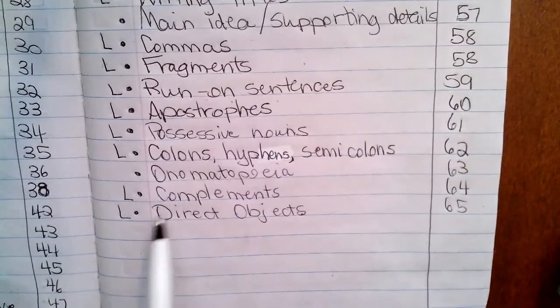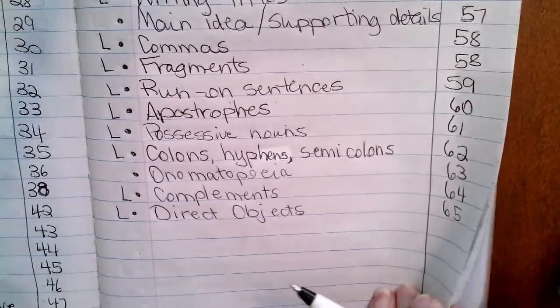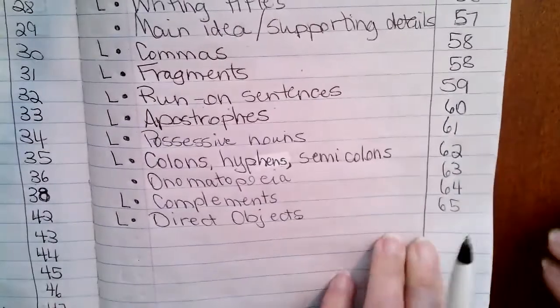Okay, yesterday we added complements to our journals, and today we're going to add direct objects to our journals. You're going to see that these are connected. This is part of our language, and it will be on page 65. This will also be the title when we get to that page. So once you have this written in your table of contents, go ahead and flip over to page 65 in your journal. Put this as your title at the top.